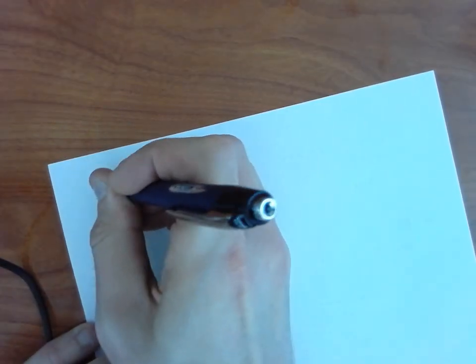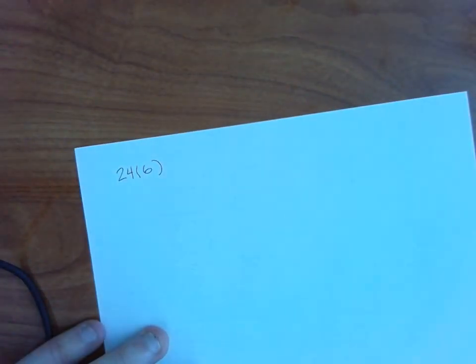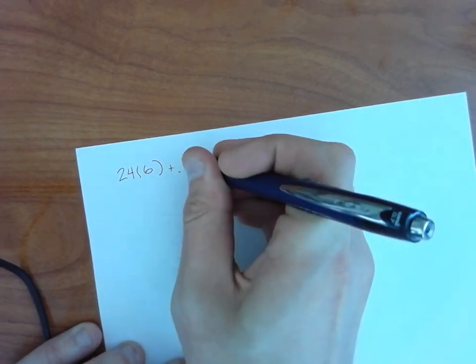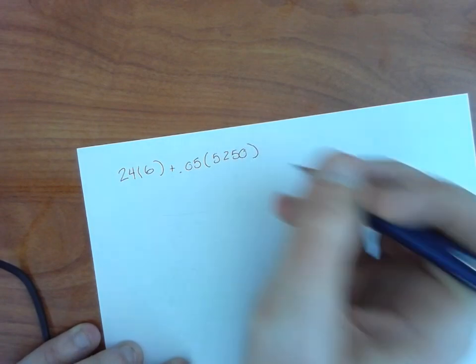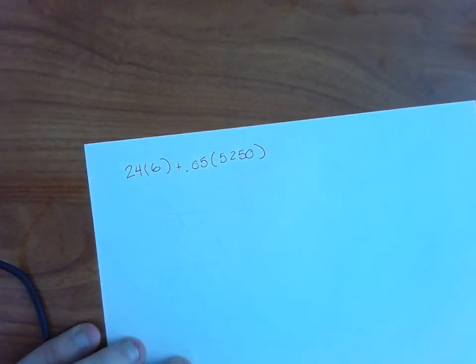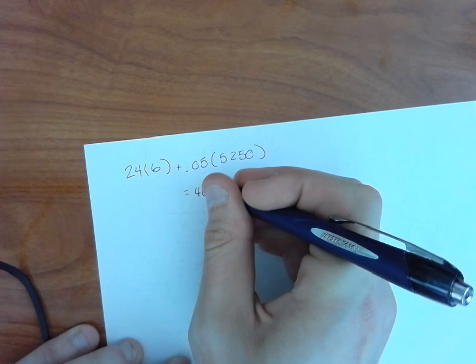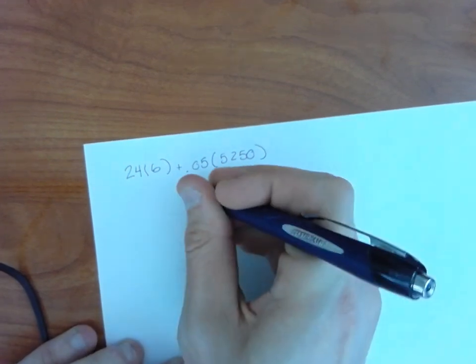Next one talks about amount earned. And as we go through the problem, we can see that we're saying, all right, you get $24 per hour, and you work for 6 hours. Next, it says you get 5% of the ticket sales. So I get 5% of how much I sold in tickets. Boom. Remember to change your percent to a decimal. Crank that out, and you get $406.50.